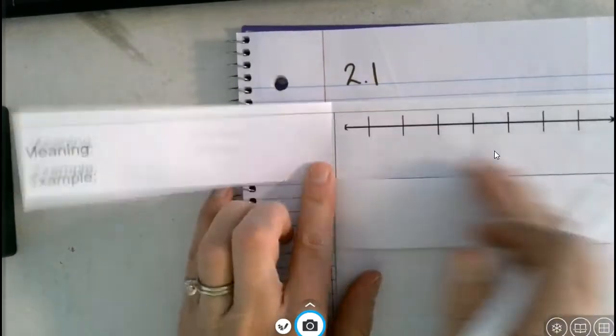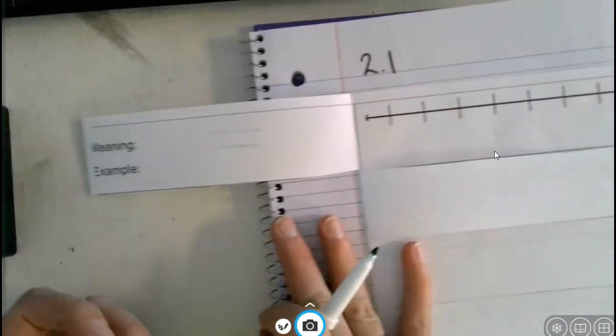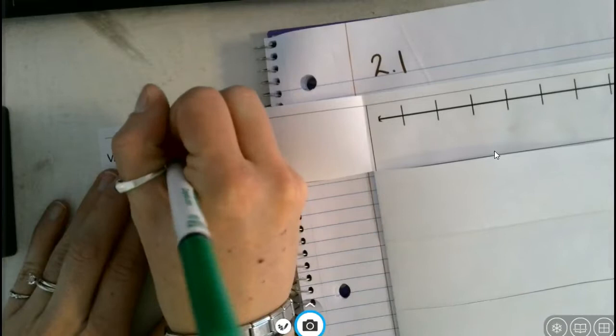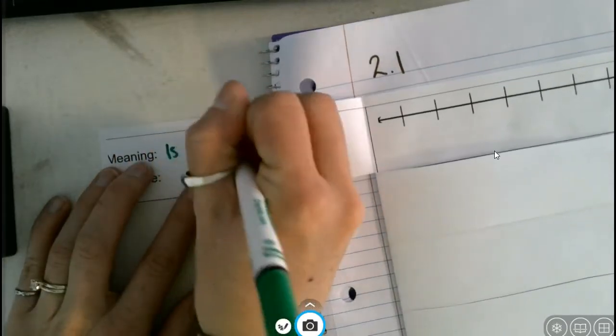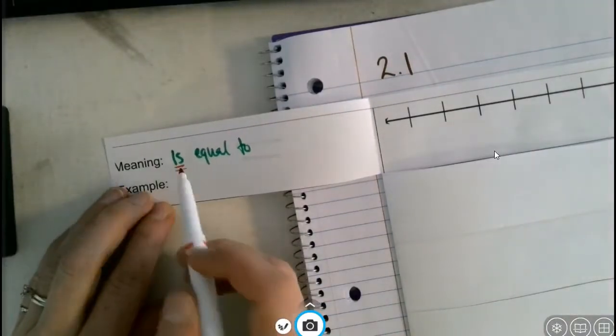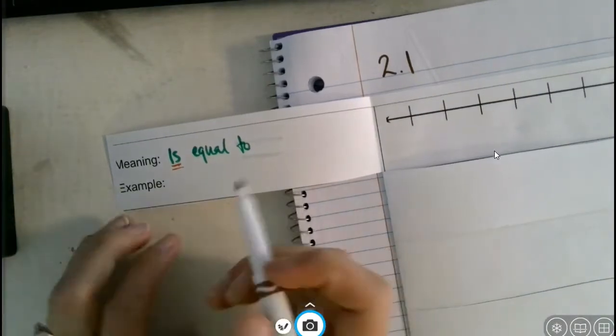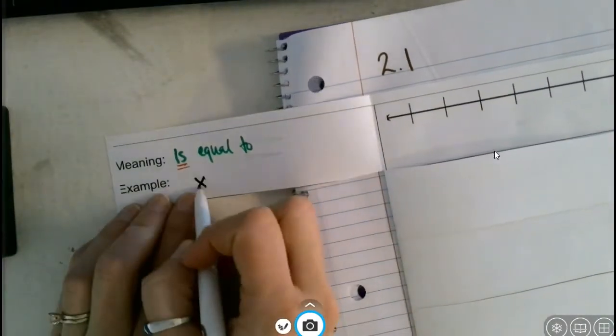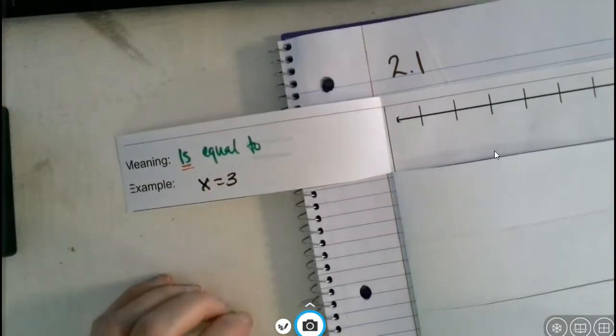When you open up your flap, we're going to see the meaning. The meaning of that is equal to. One of the key phrases that we use is "is." When we're dealing with word problems, and we're going to be dealing with word problems, whenever you see the word "is," that's where that equal sign goes. Our example here that we're going to graph is x equals 3. So when we have something like that, we know it's equals.